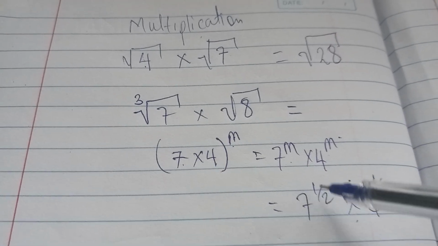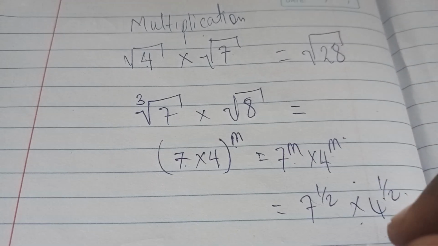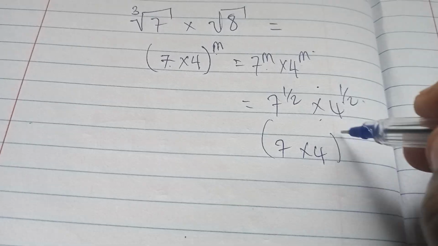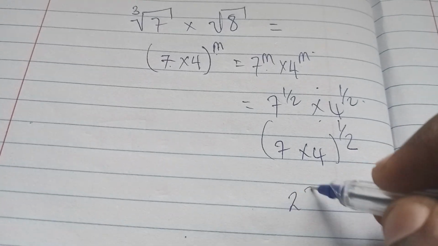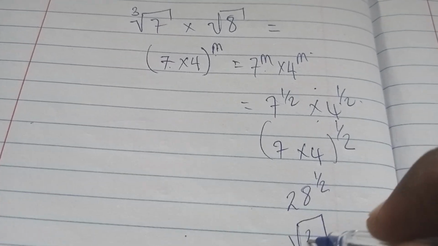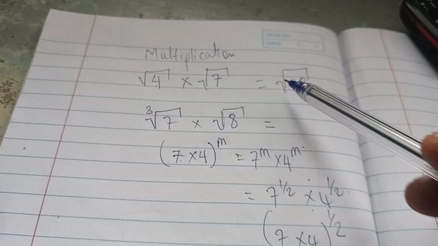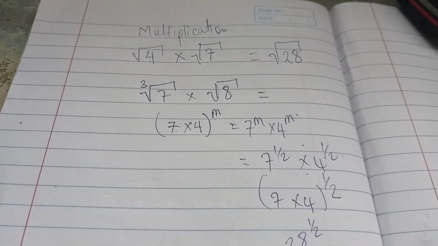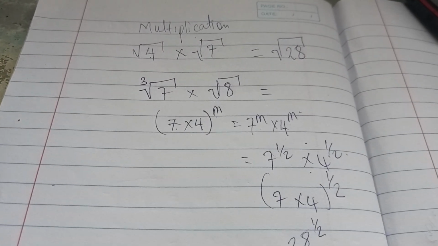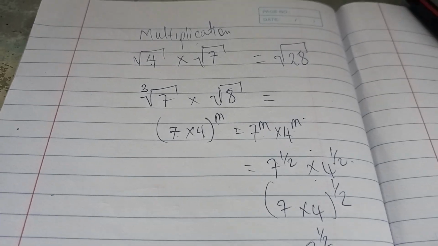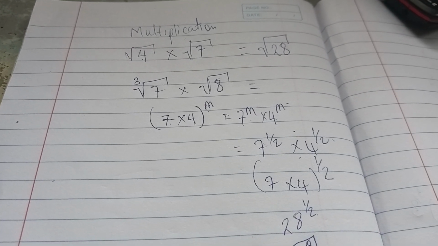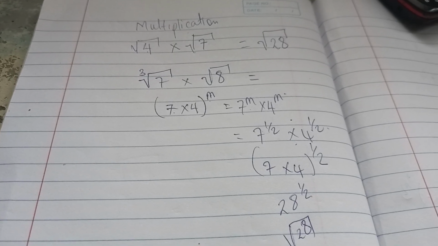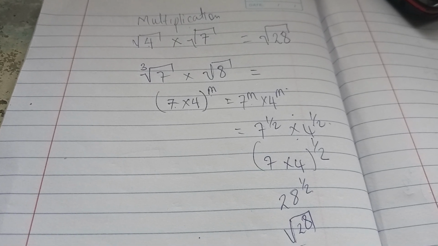We multiply the numbers and the power comes outside, so it's just 7 times 4 and the power 1 over 2 comes outside, so it's 28 power half, which is just the square root of 28, like how we got over here. So as I said, mathematics is very fun. You should just know a simple concept. Other concepts are just born out of the original concept of that particular topic. Now that's how we multiply. You have to make sure that they are of the same order.